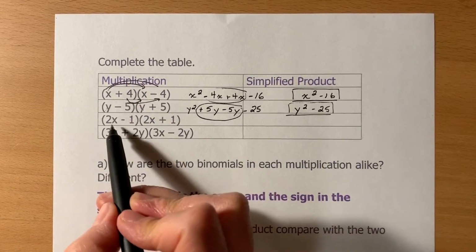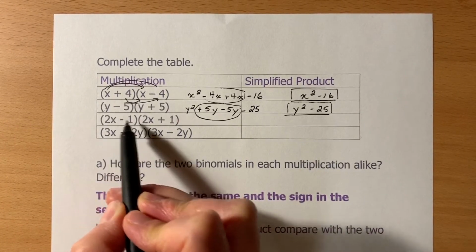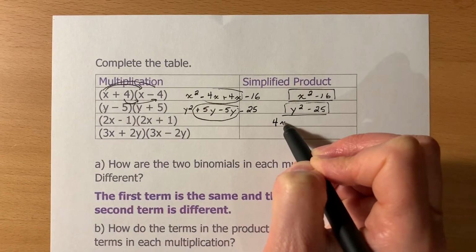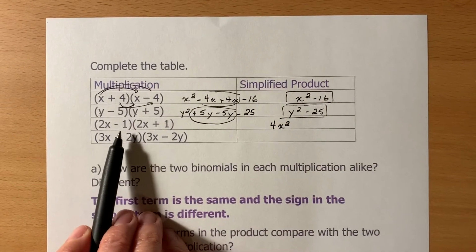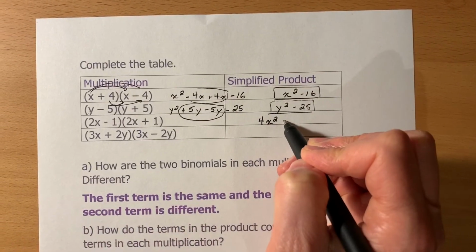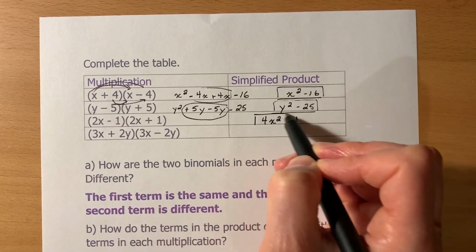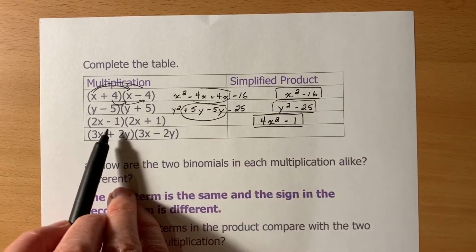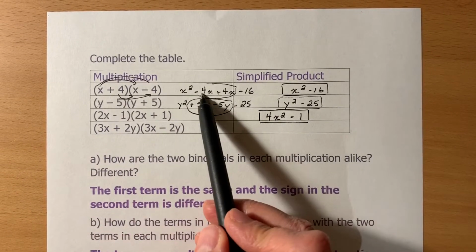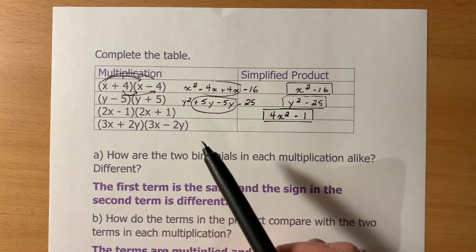So what you're going to do is take 2x and times it by 2x, which is 4x squared. And then you're going to take negative 1 times it by positive 1, which is negative 1.